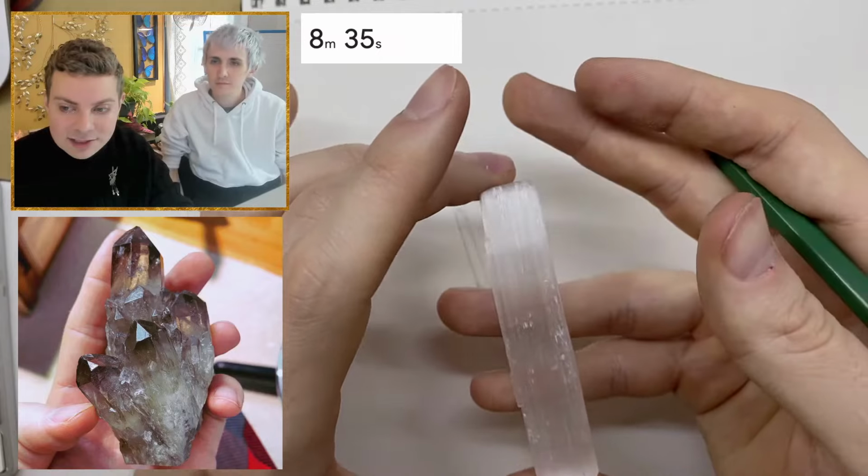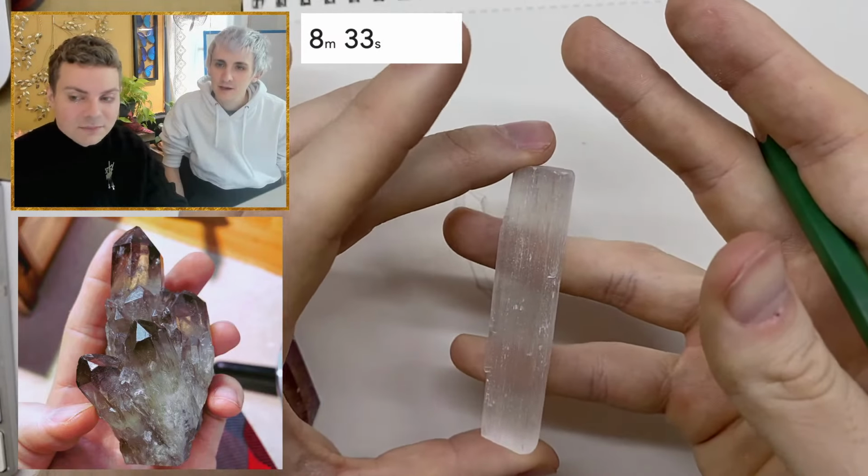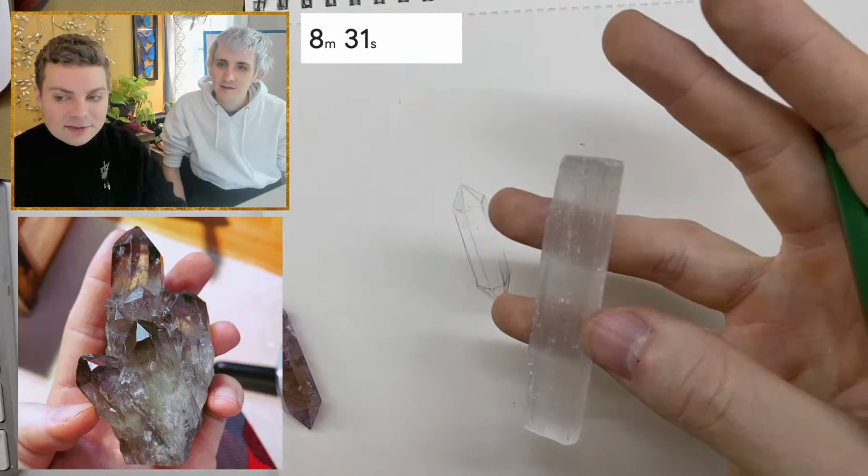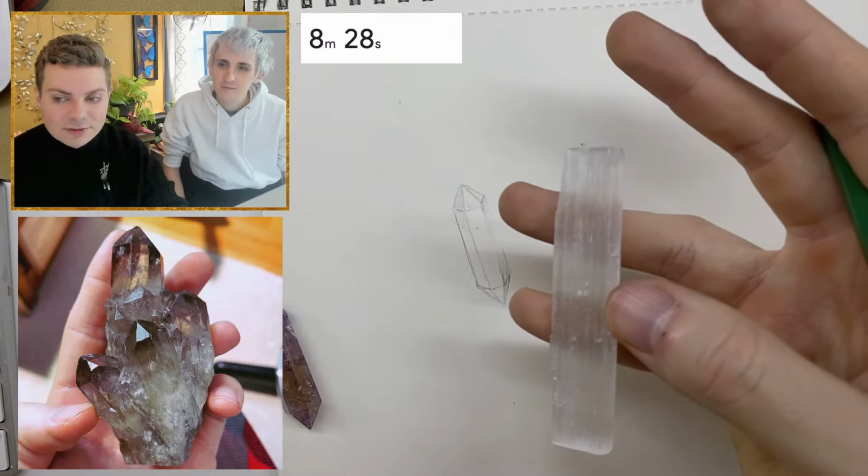Now, for those of you who are watching, this is the rock. Actually, I really like the transparency on this. See my fingers? This would be a good tutorial on transparency. Maybe I should do... Well, anyways.